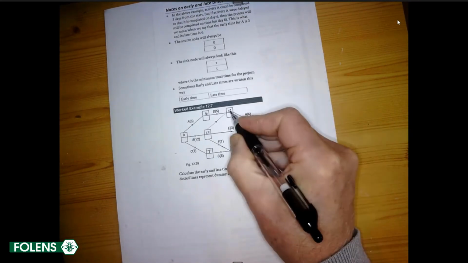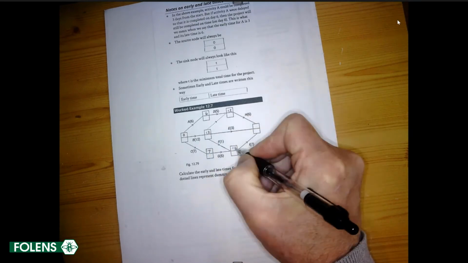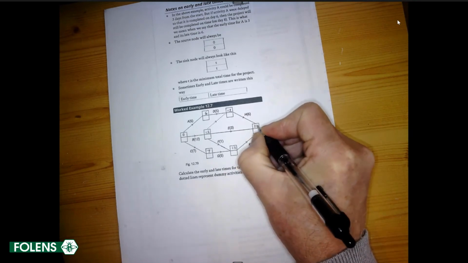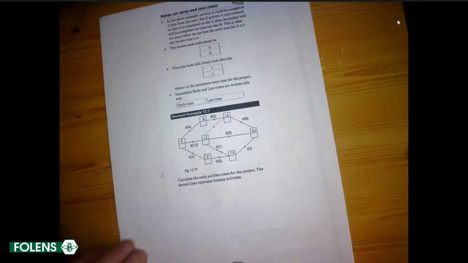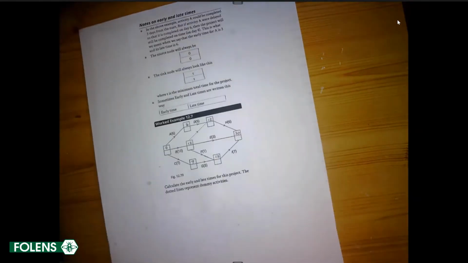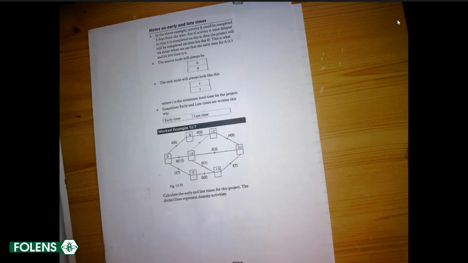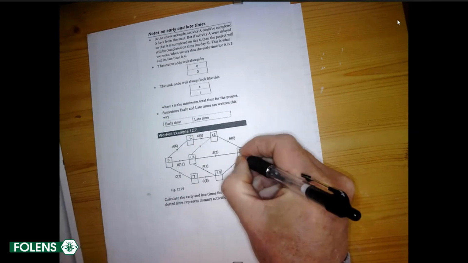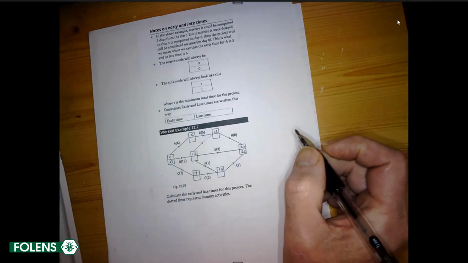12 and 6 is 18. 12 and 3 is 15. 13 and 7 is 20. For early times it's the greatest. The greatest of those is 20. So that means that the earliest we can finish our project will be after 20. Now, what we do next, we put in 20 and that's going to be 0. Those are going to be the late times.